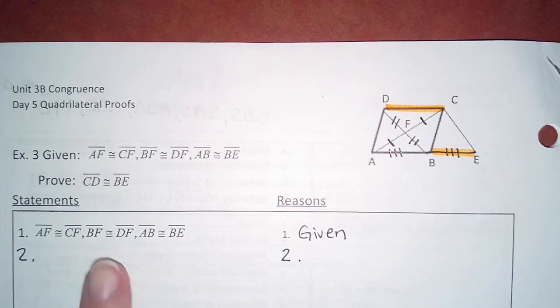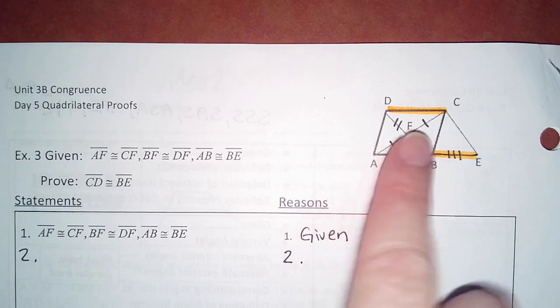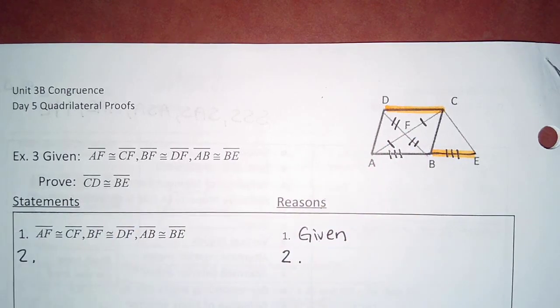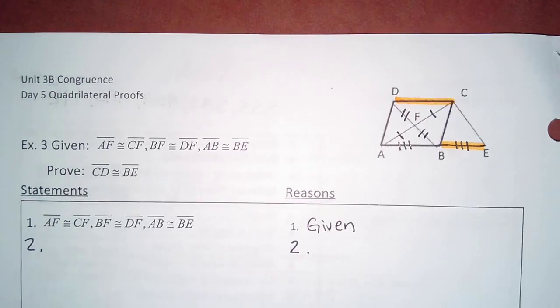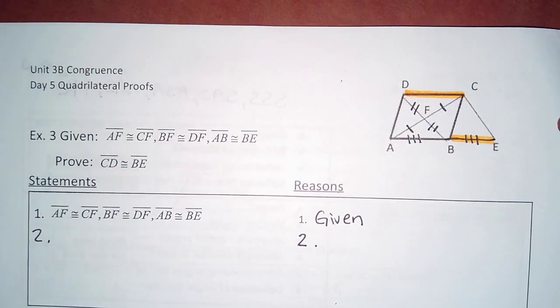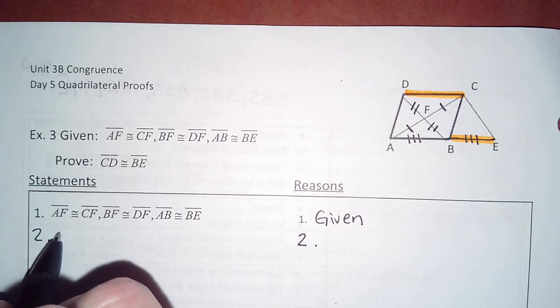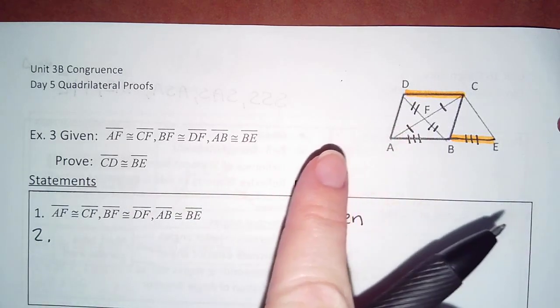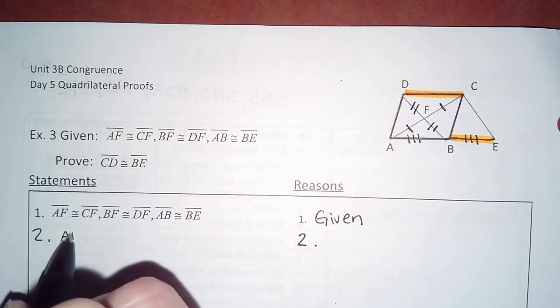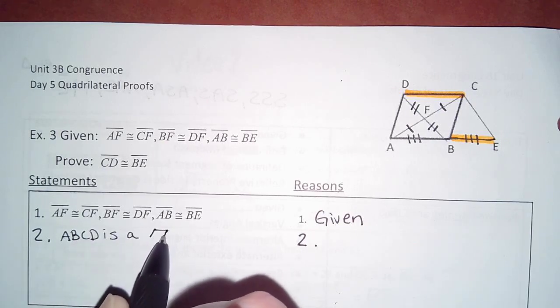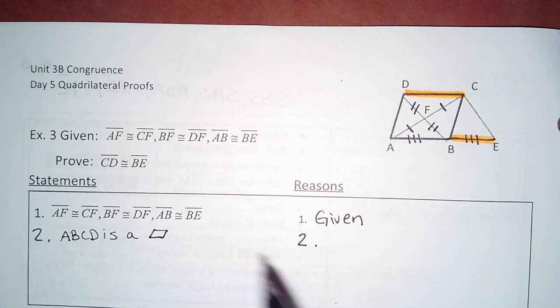All right. Well, what I'm given so far is the diagonals bisect each other. Now, what is that true of? That is true of a parallelogram. So, what we've just proved here is that ABCD, the whole shape, is a parallelogram. How do I know that?